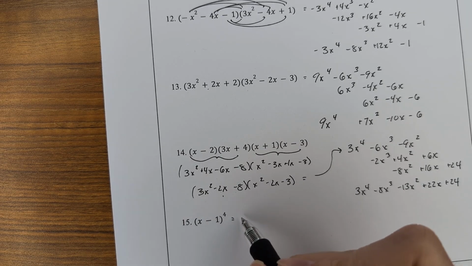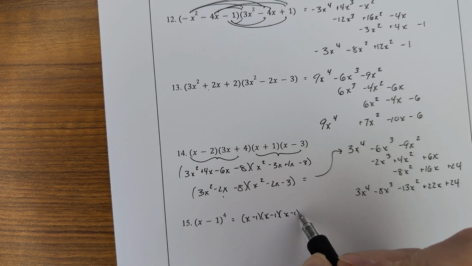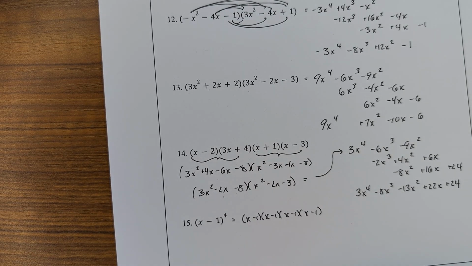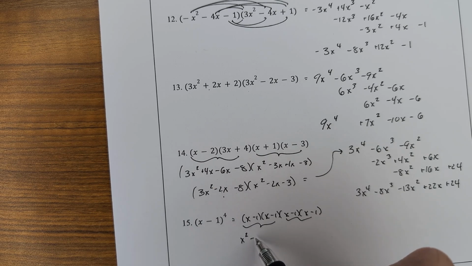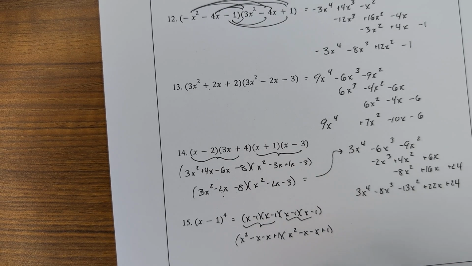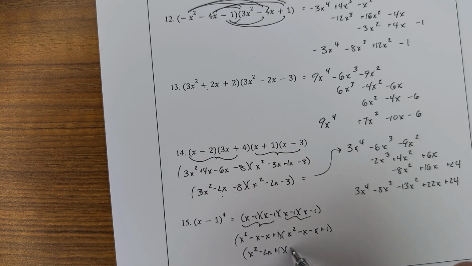15 is another thing. So x minus 1 all to the 4th just means I have 4 copies of x minus 1. So just like before, pair them off. So x squared minus x plus 1, this is going to be the same thing. So x squared minus 2x plus 1. x squared minus 2x plus 1.